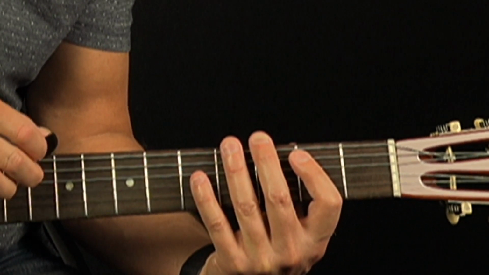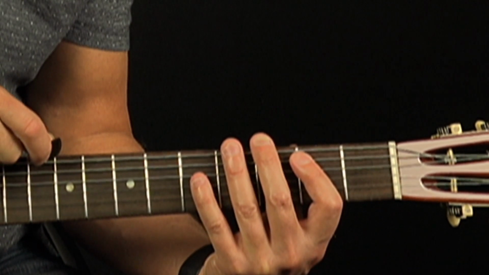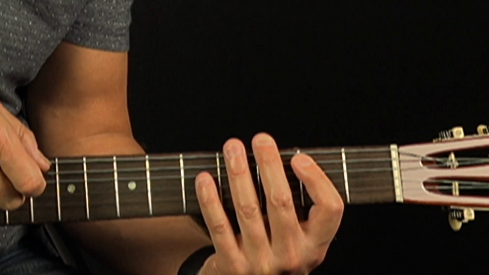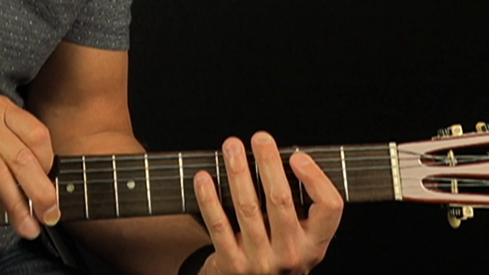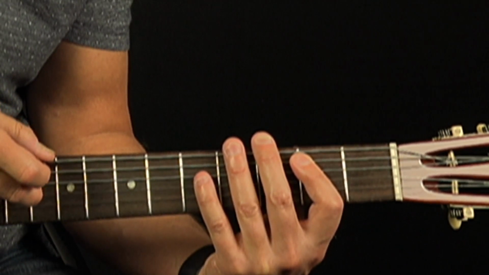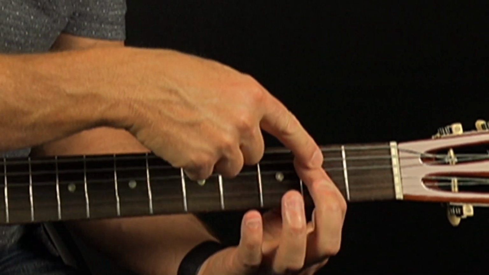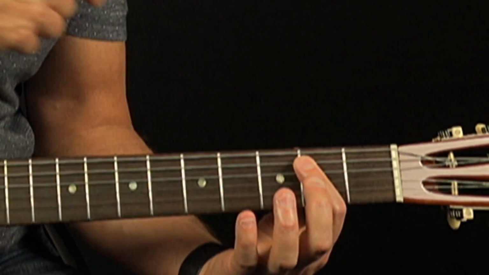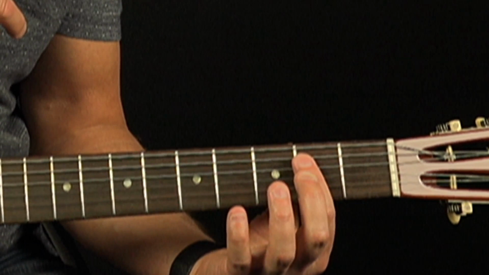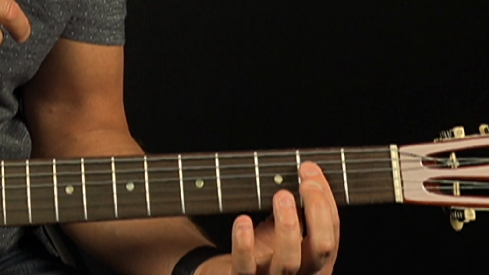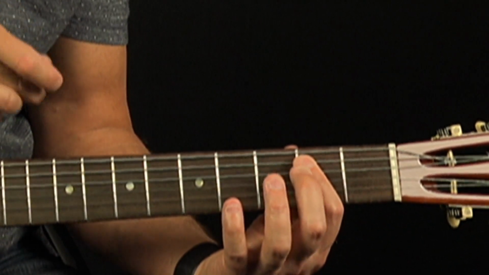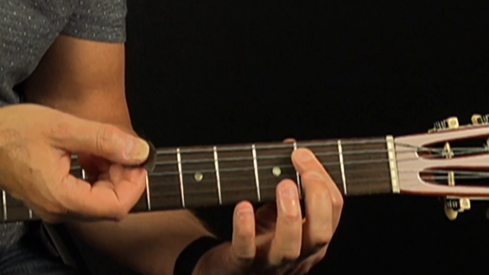Okay, so what I'm doing is I'm picking the low E with my pick. I'm picking the D string with my ring finger. I could do it with my middle finger, I guess. Here I'm barring strings 4 and 5 at the 2nd fret, and so it's just like a power chord.